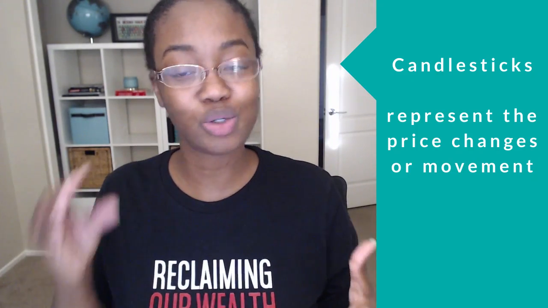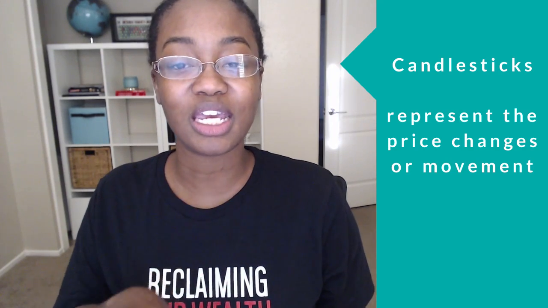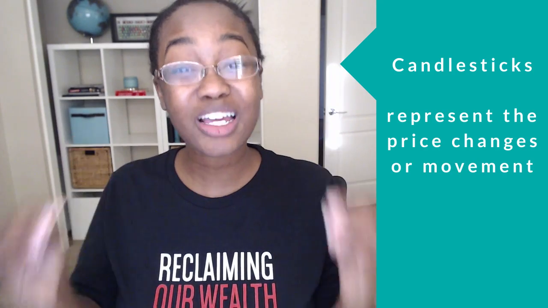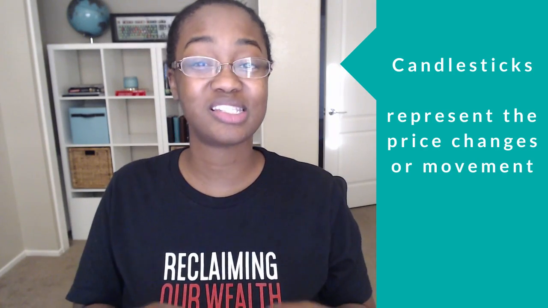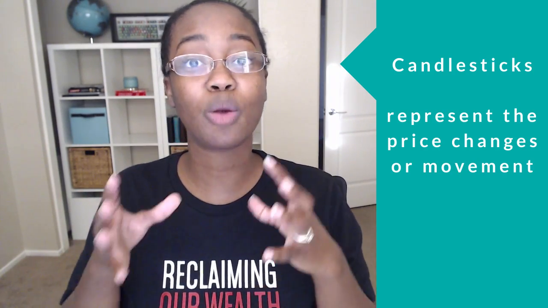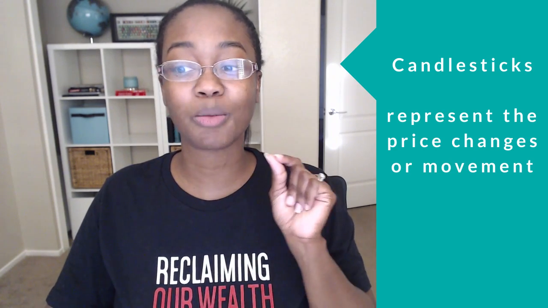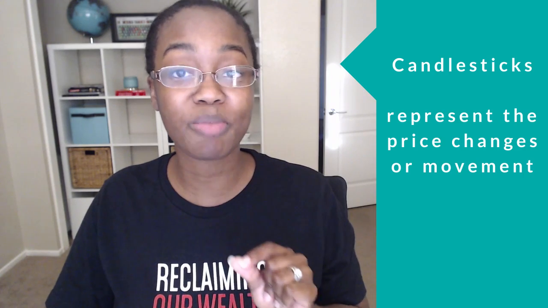Now, a candlestick, you have a picture of a candlestick in your worksheets, and we're going to break down what that means. But a candlestick represents the price changes or movement of your stock, okay? It represents the price changes or movement of your stock during a certain time frame, okay?